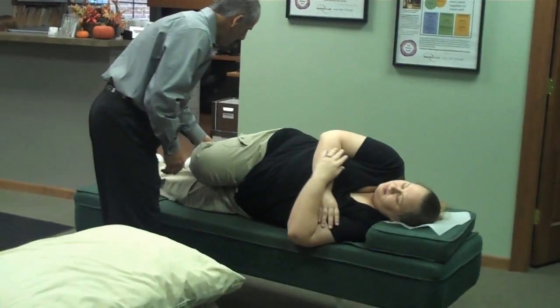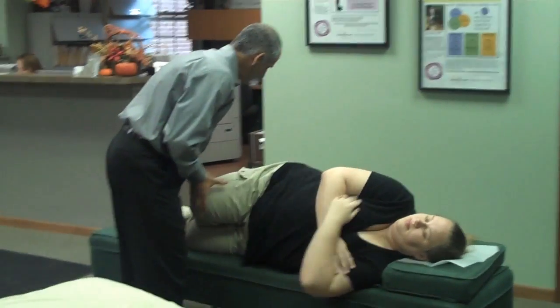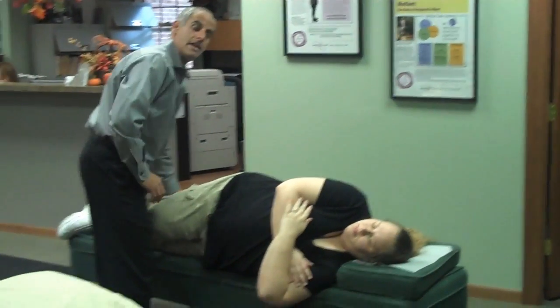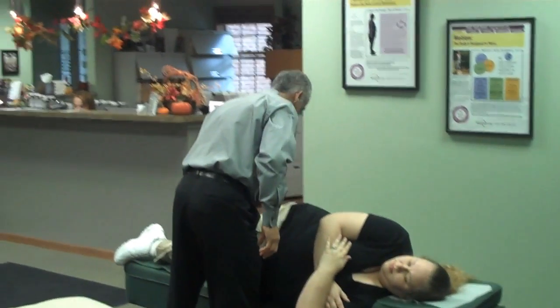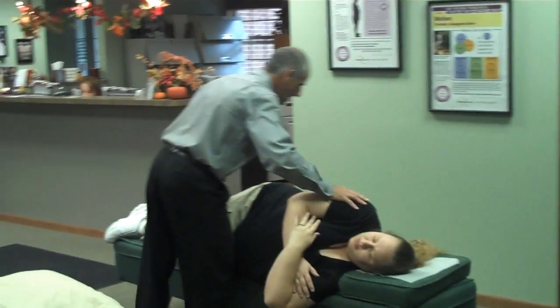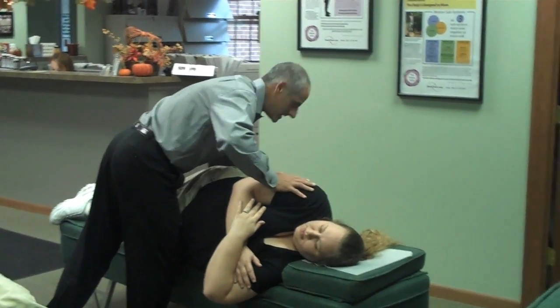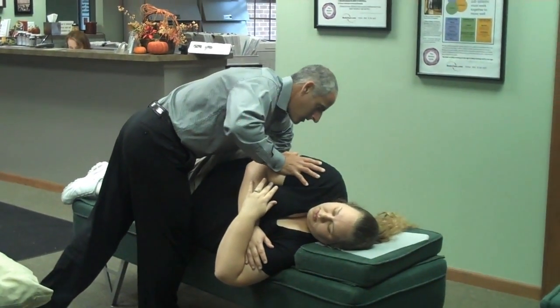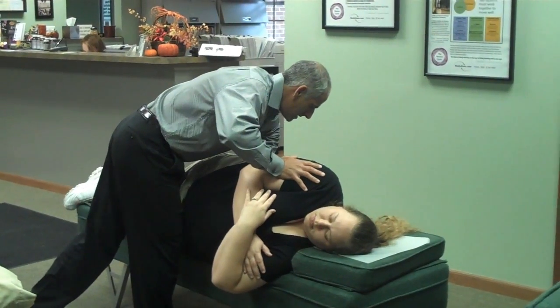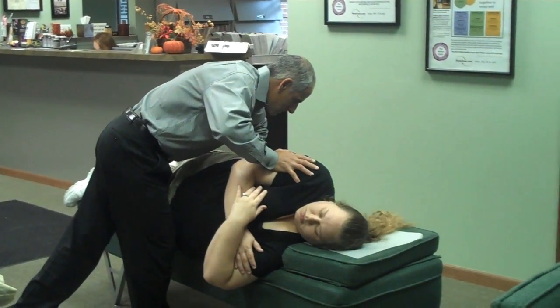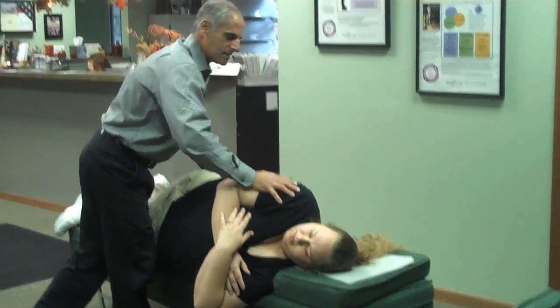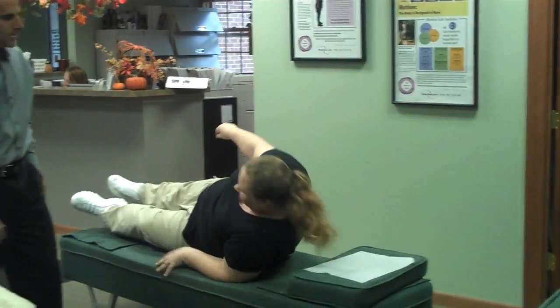Very good. And now what we're going to do is we're going to make an adjustment to realign the sacrum on that side. Good. Nice and relaxed there. And I'm going to contact in that SI joint. Really loose right there. Good. Excellent. Okay. Come on up.